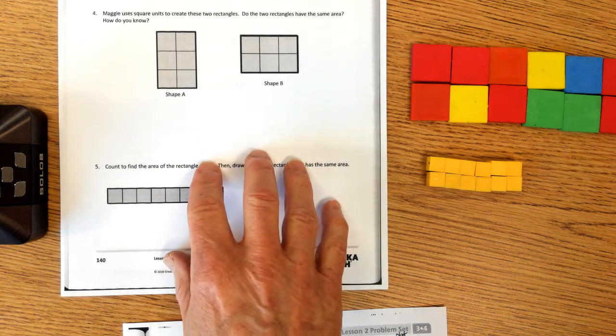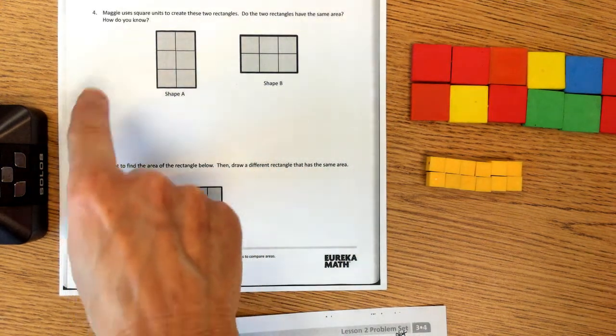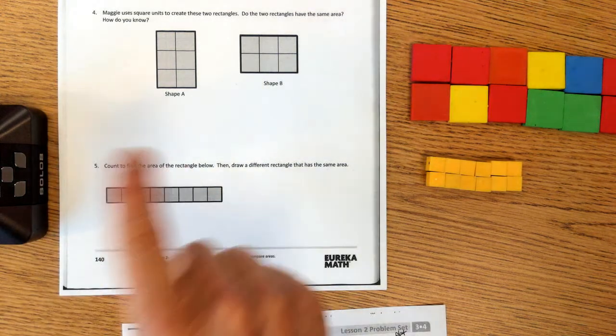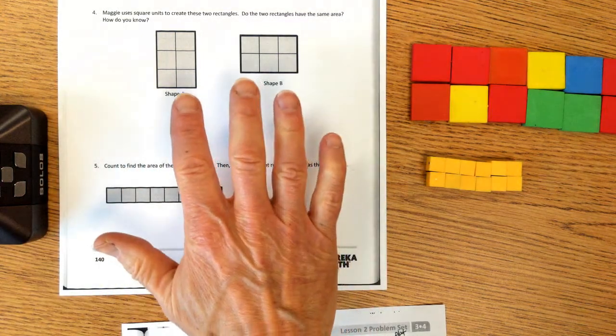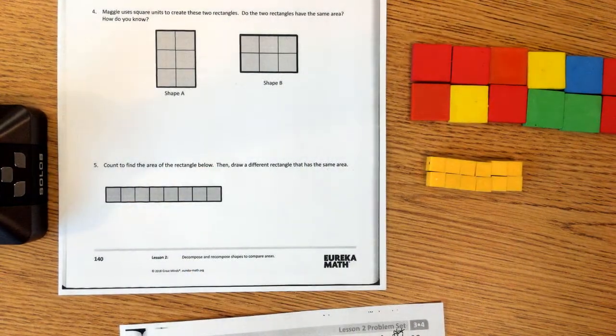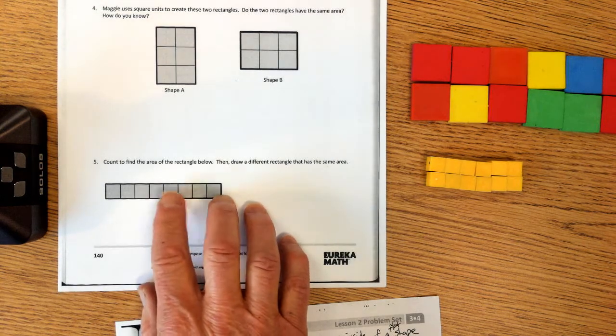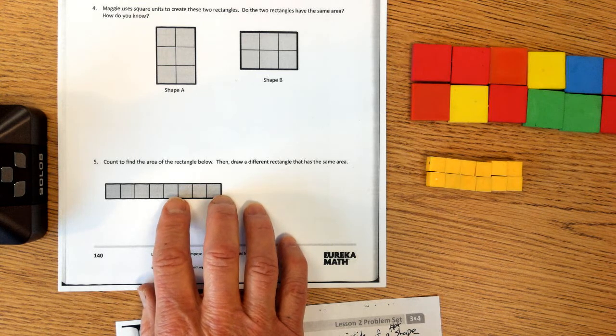May seem simple, but it's the how do you know that matters. What you write for how you know, that matters. You knowing it in your head, that matters a little bit. You being able to explain yourself, that matters a lot. Some people I know say it first. And if you're all alone, you could say it out loud, right? That's no problem. Count to find the area of the rectangle below, and then draw a different rectangle that has the same area. Oh, cool.